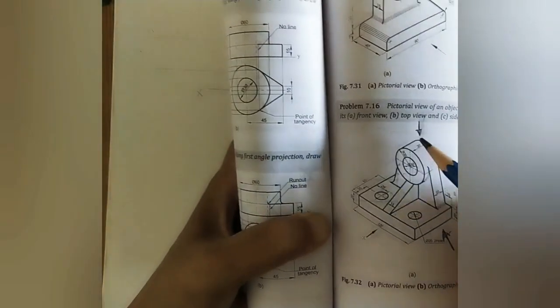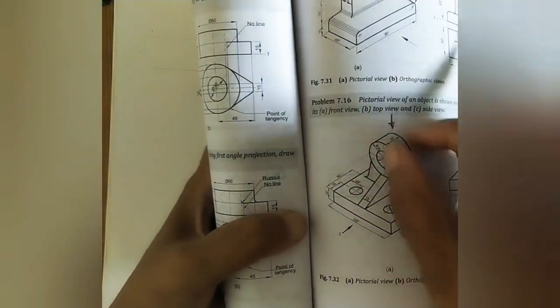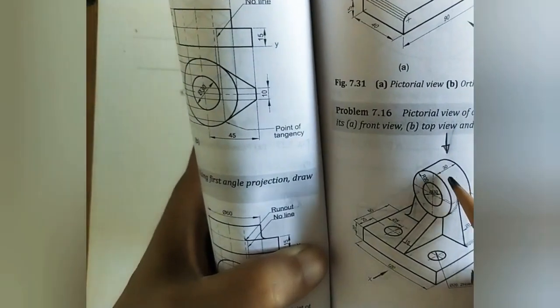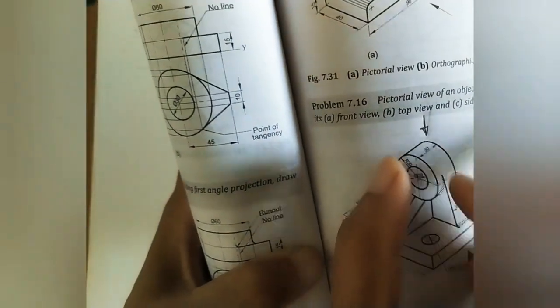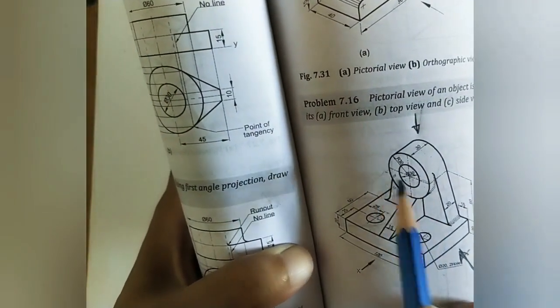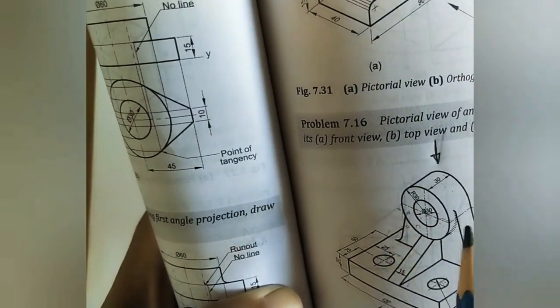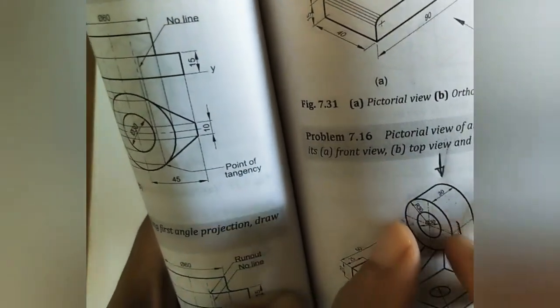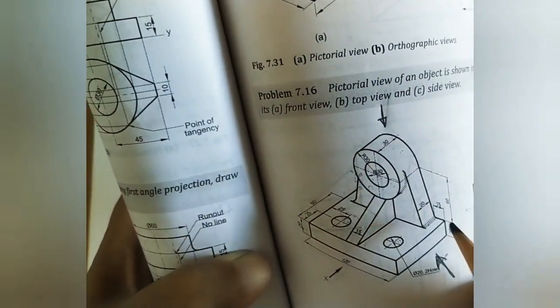After that, here we can see this part. Where we can see that part, this thickness part, how much is it? It is 30 mm. How much length is it? It is nothing but the diameter of this bigger circle. What is the diameter of the bigger circle? The radius is 30 mm, so the diameter is 60 mm. So up to 60 mm we can see this thickness of 30 mm, at the middle of this 120 mm.